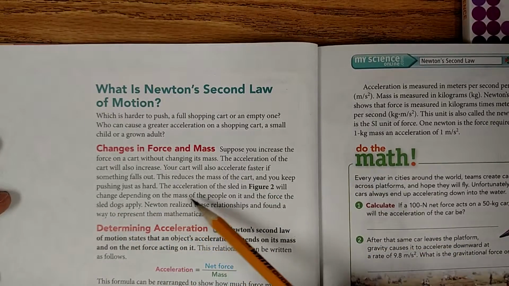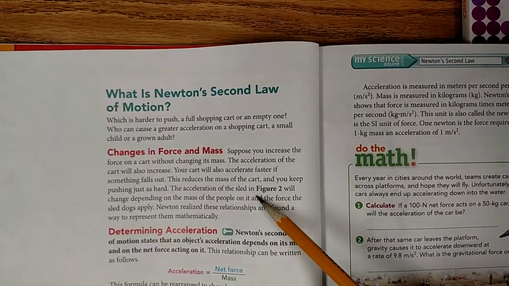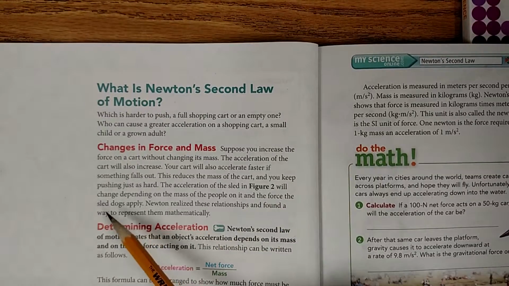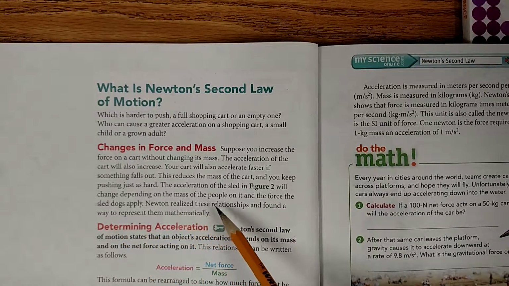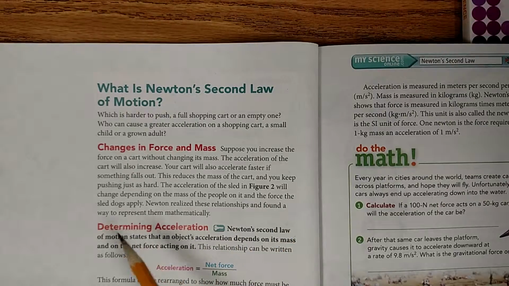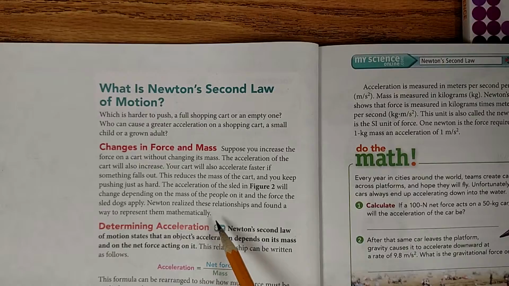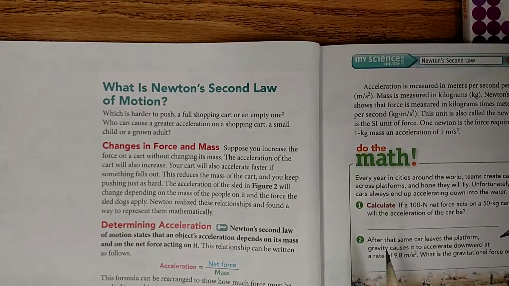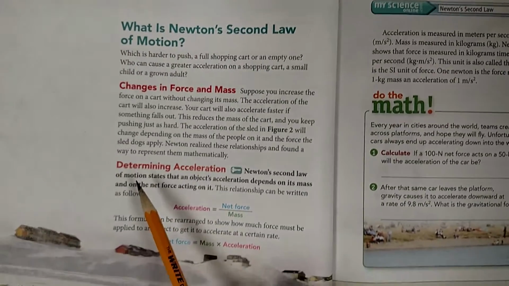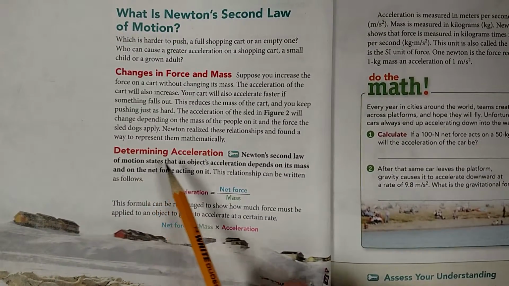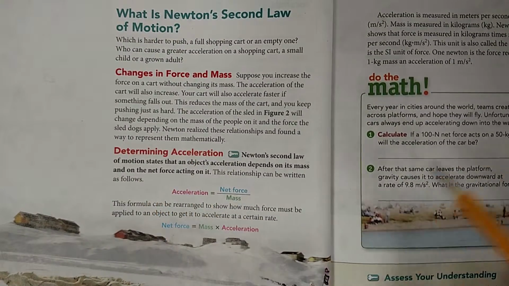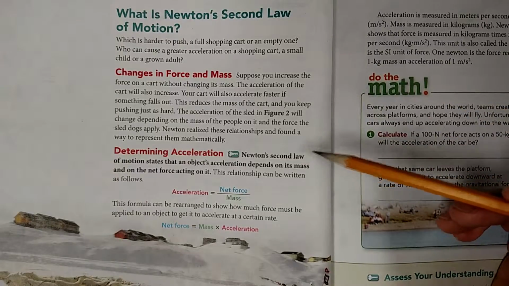The acceleration of the sled in Figure 2 will change depending on the mass of the people on it and the force the sled dogs apply. Newton realized these relationships and found a way to represent them mathematically. Determining acceleration. Here's our key point now.